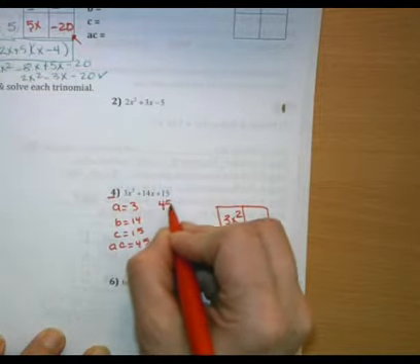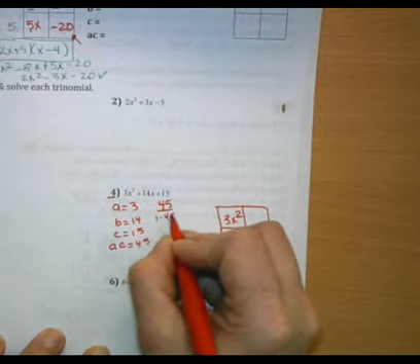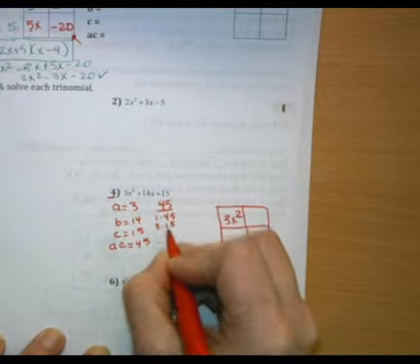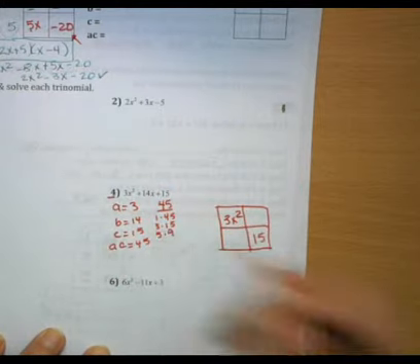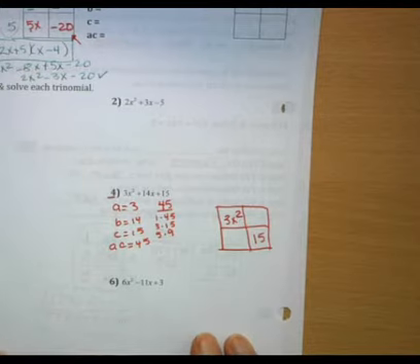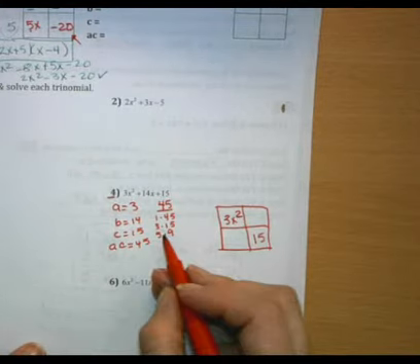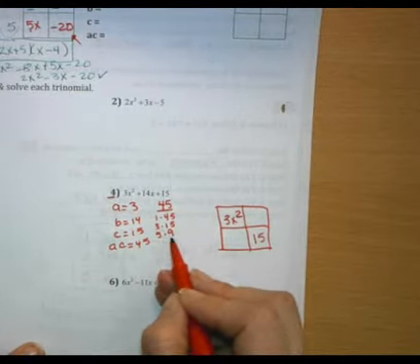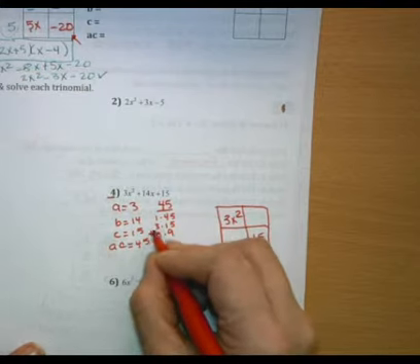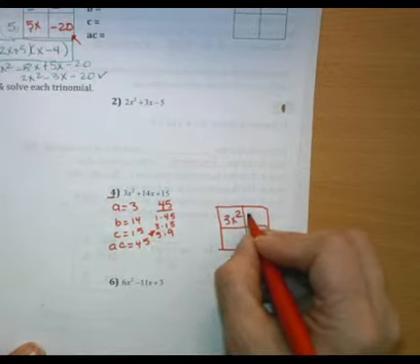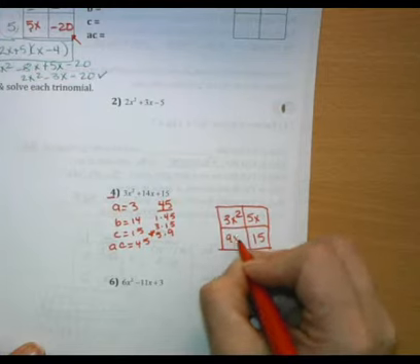So 45 breaks into 1 times 45, 3 times 15, 5 times 9. So I'm going to stop here and look and see, are any of these factors things that I can add together to get 14? Yep, 5 and 9 are. So I'm going to put 5x and 9x.